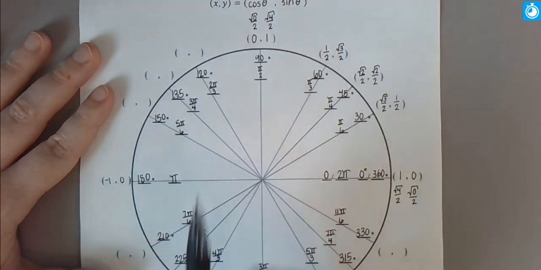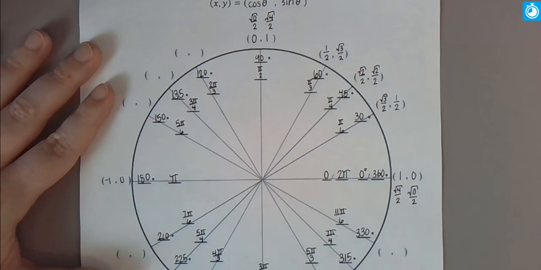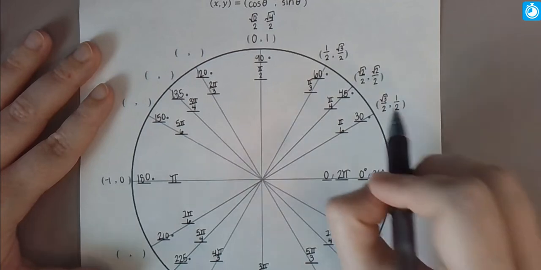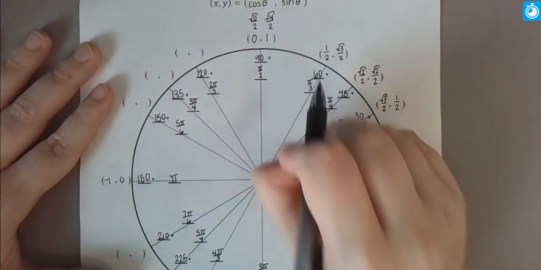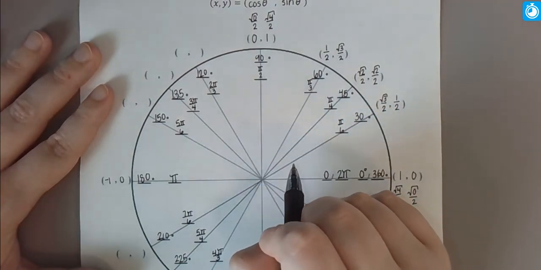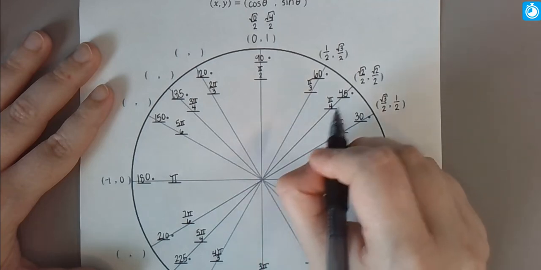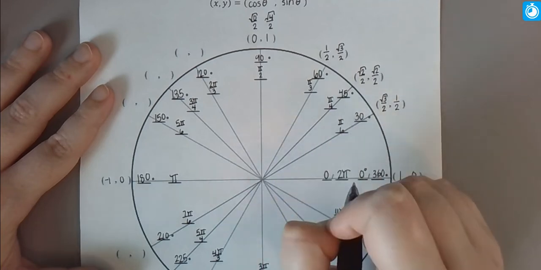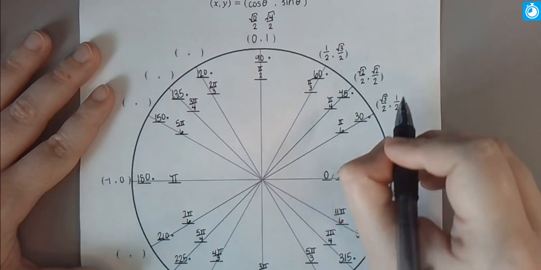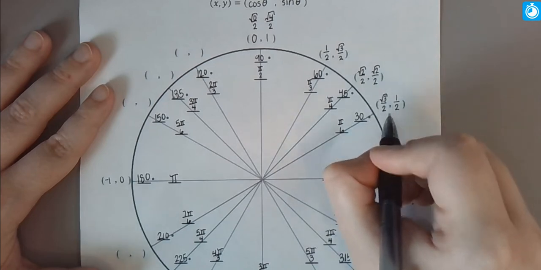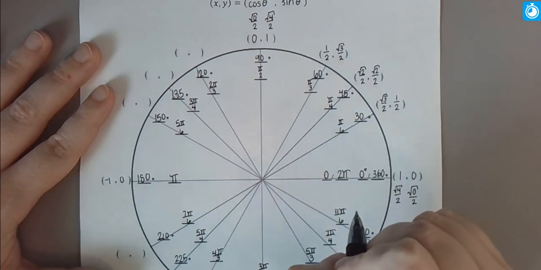Now that still leaves the second, third, and fourth quadrants, but you don't have to memorize those. Remember, we learned about how reference angles worked, and we learned about it for a reason. If we know what happens for these angles, then we know what happens for all the angles that have these as reference angles. So any angle that has pi over 6 as its reference angle is going to have the same coordinates, except that we change the signs.